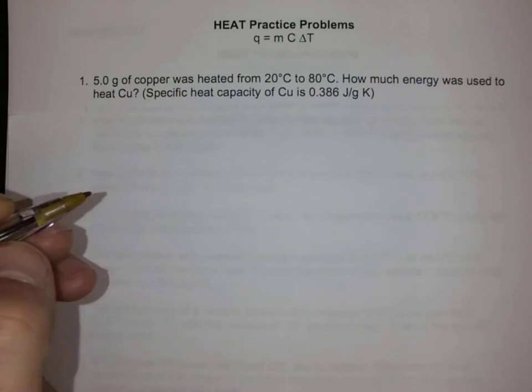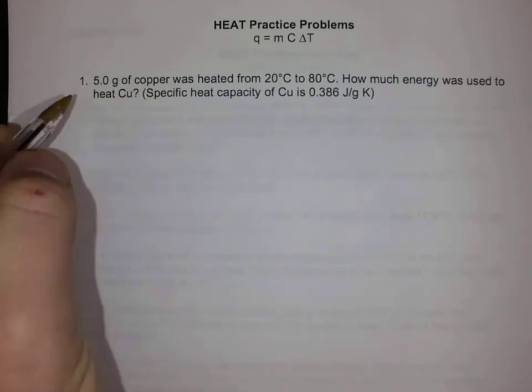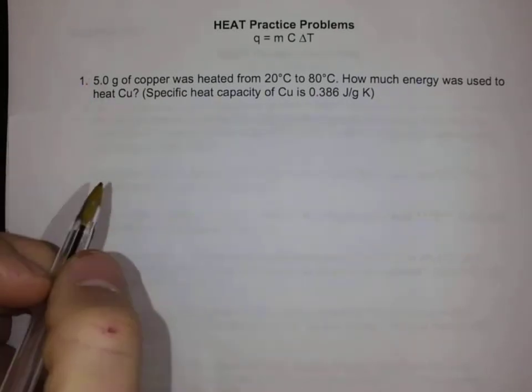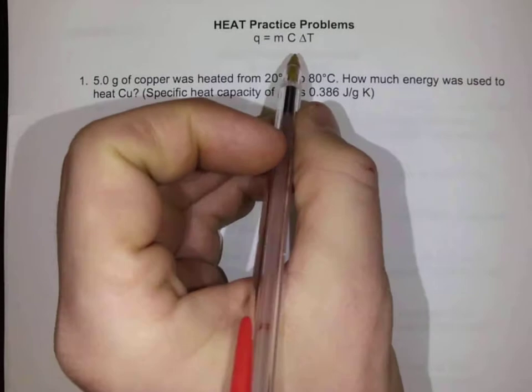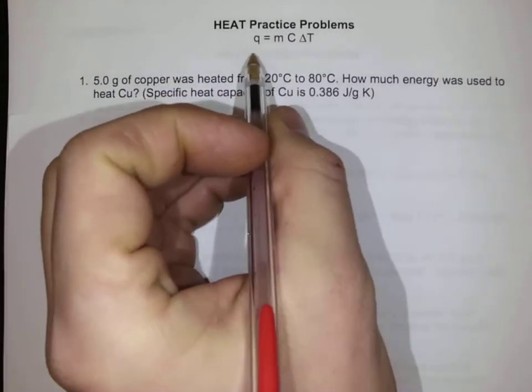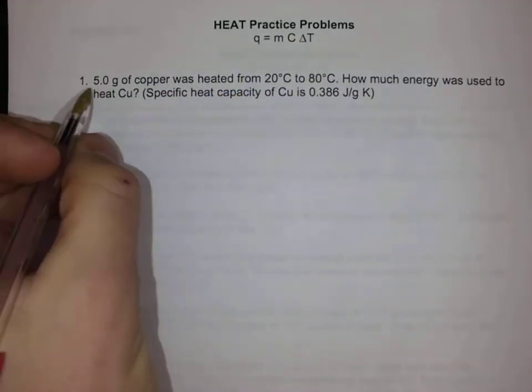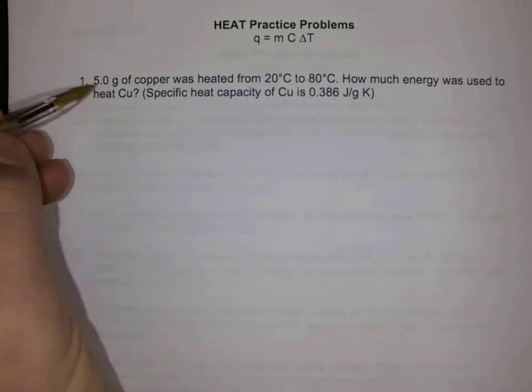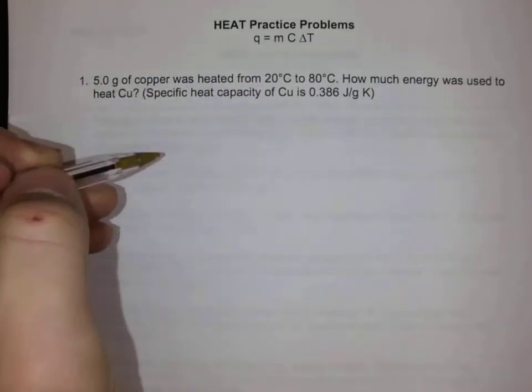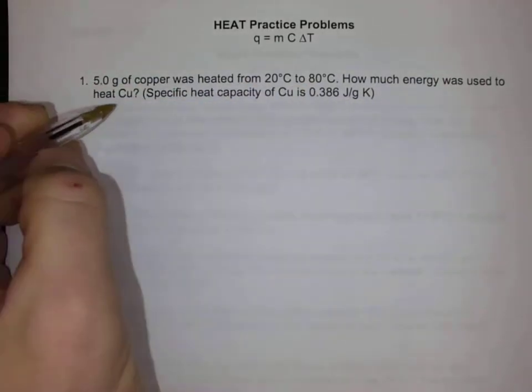This is one of the worksheets that we've got, and I'm going to go through this first question here, okay? So the equation that we're going to use is Q equals mCΔT, okay? If we read this question, 5 grams of copper was heated from 20 degrees to 80 degrees. How much energy was used to heat the copper?